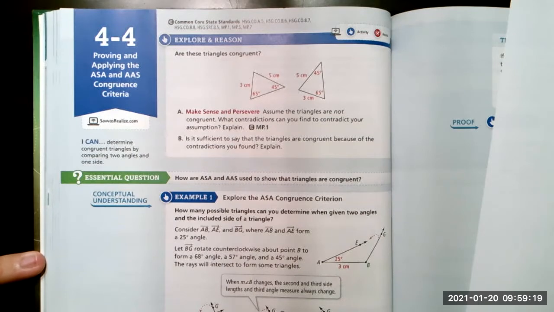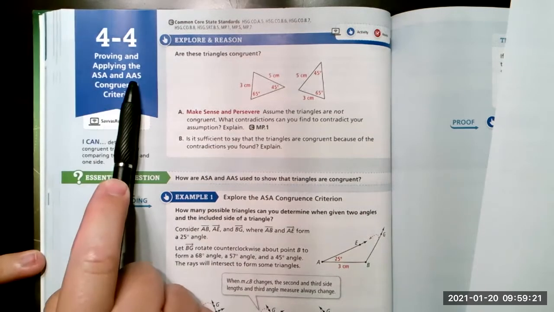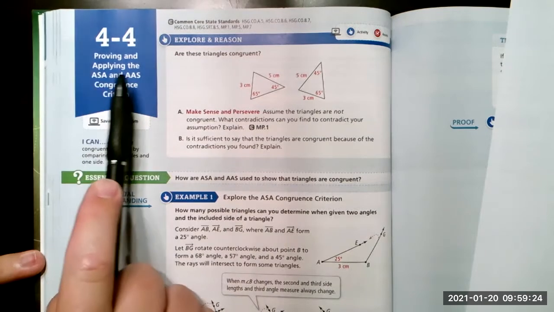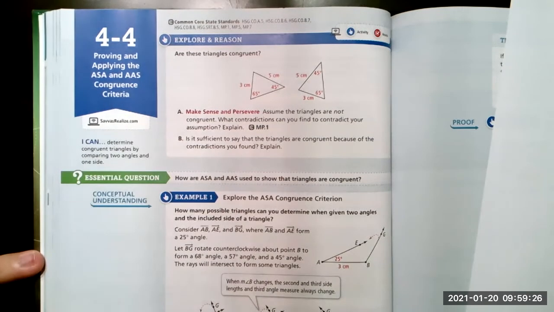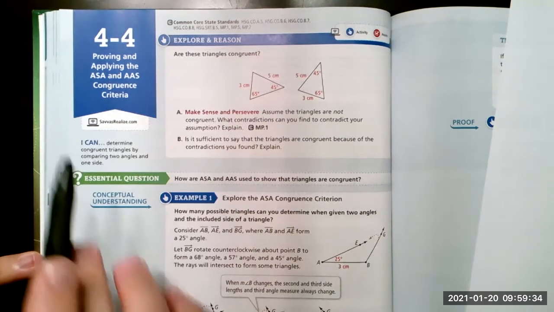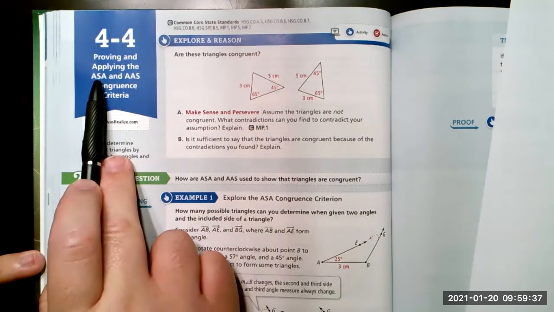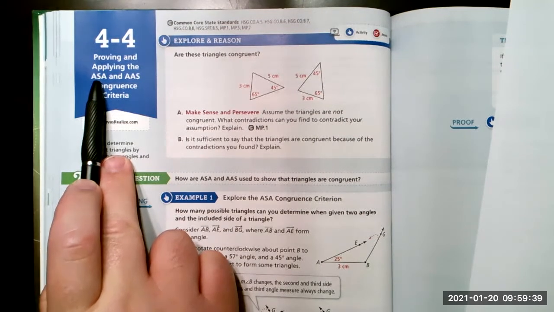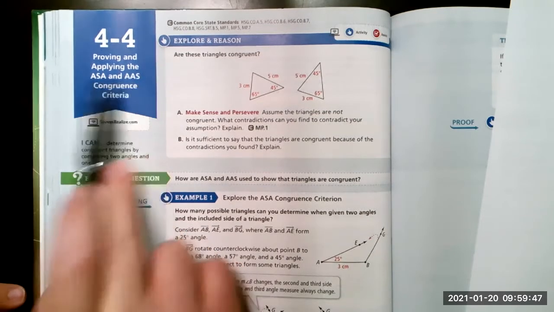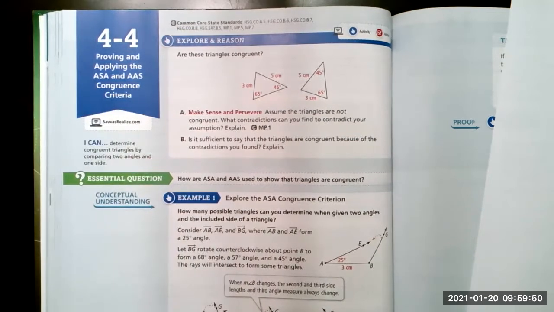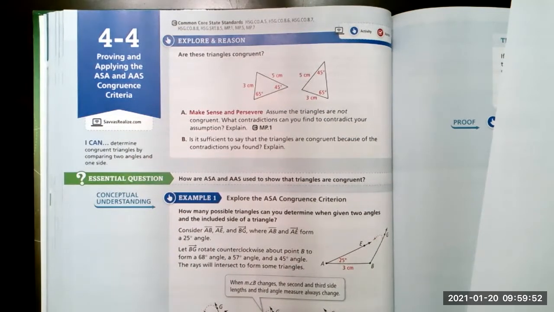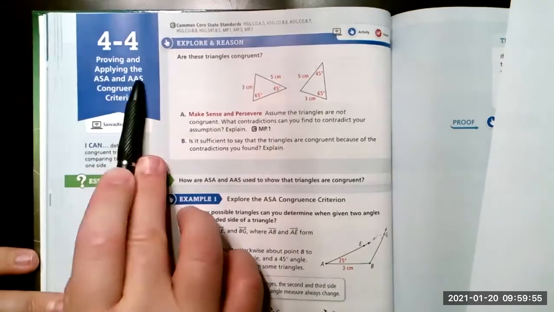So the last lesson was talking about, instead of these two properties, side angle side and side side side. The way those two things work is very similar to this lesson. But instead of side angle side and side side side, they're talking about two different congruence criteria, which are angle side angle and angle side. So if you understand the last lesson, this is going to be pretty much the exact same thing, but now we're focusing on two new congruence criteria.